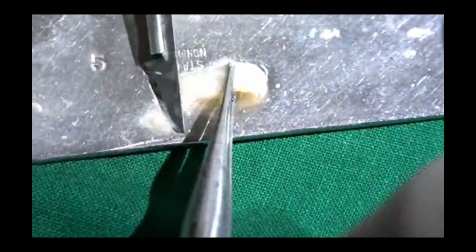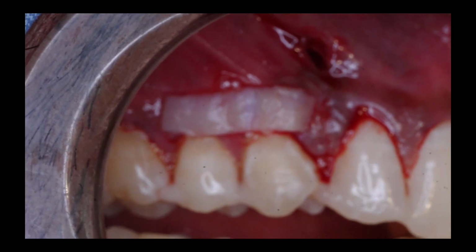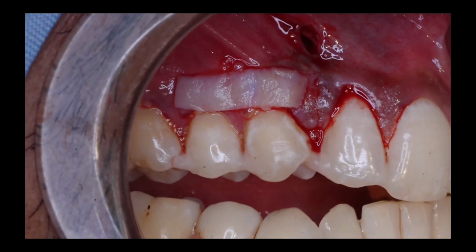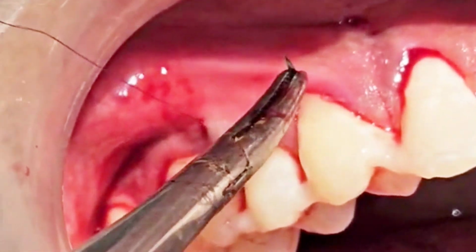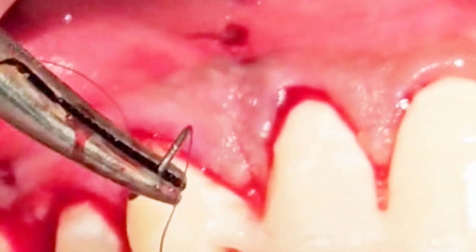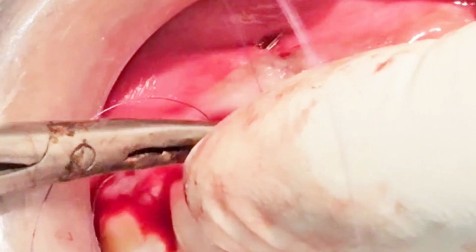After the CTG is ready, we need to confirm the extent of the CTG. So it's placed on top, and now we are planning to get the CTG inside the tunnel and place the CTG over the premolars.